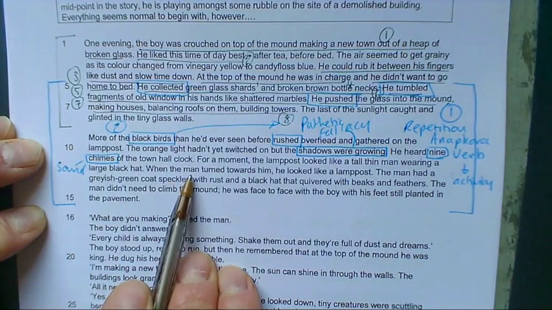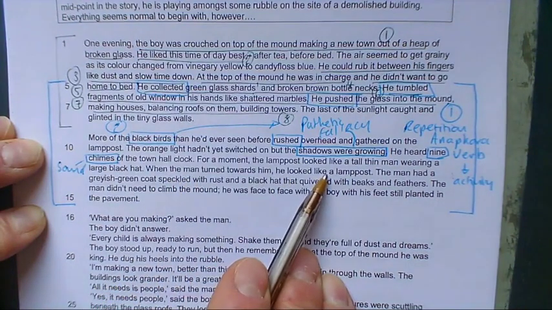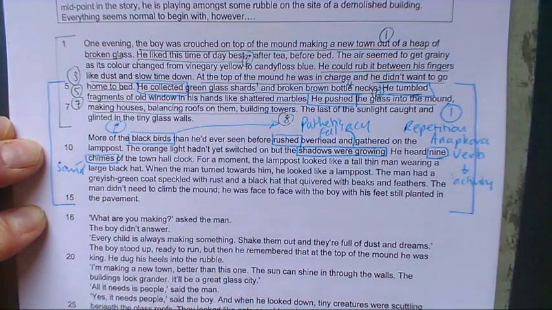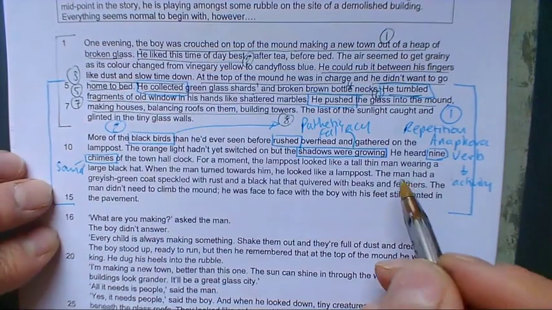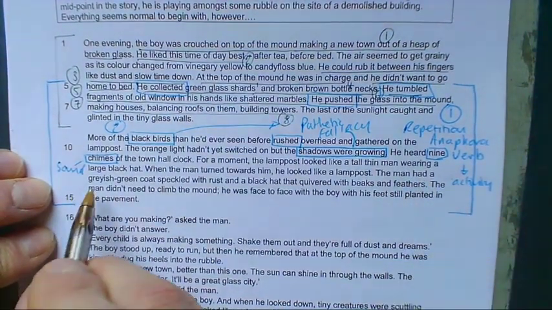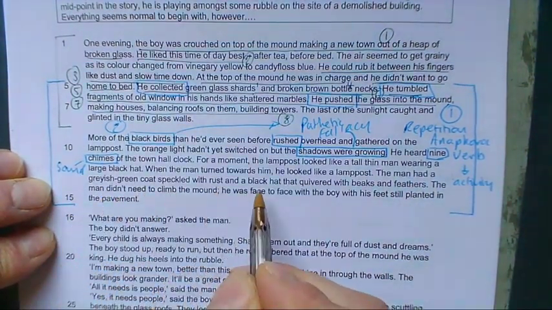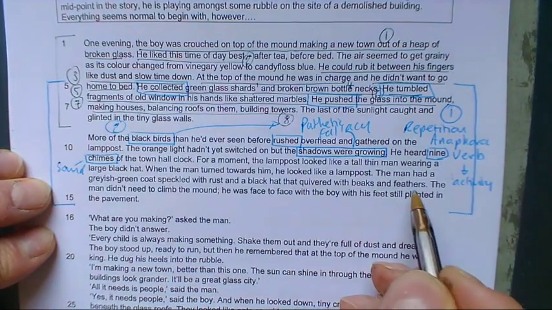In the second sentence, we've got a man who looks like a lamppost. So these two sentences are giving us this odd transformation where one minute there's a lamppost and the second minute the lamppost is a man. The man, it gets described here, had a greyish green coat speckled with rust and a black hat that quivered with beaks and feathers.